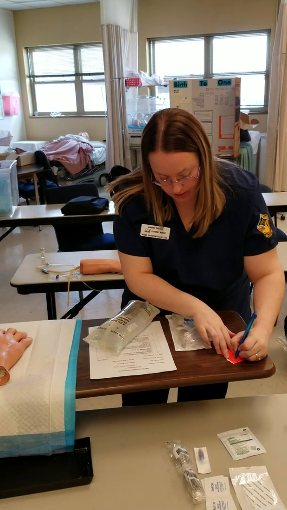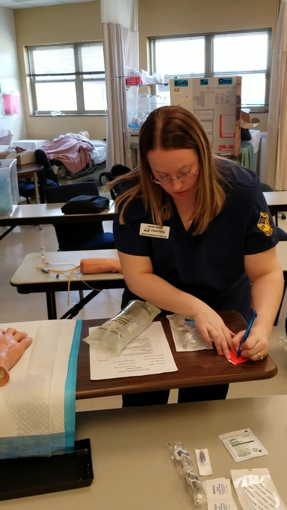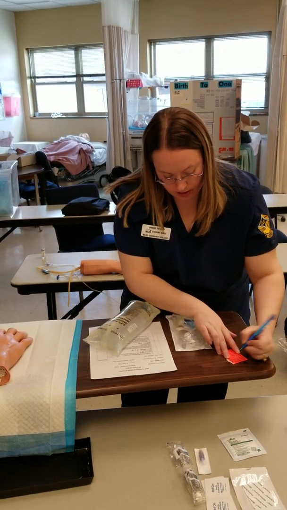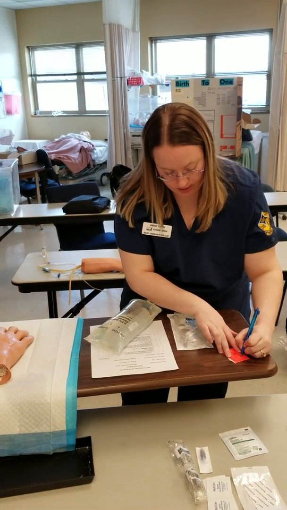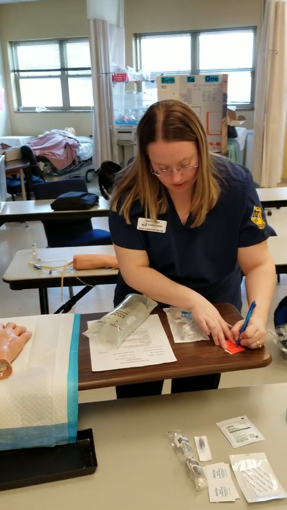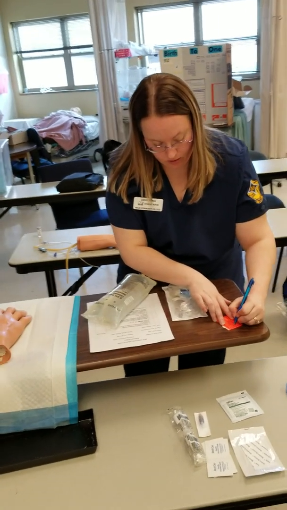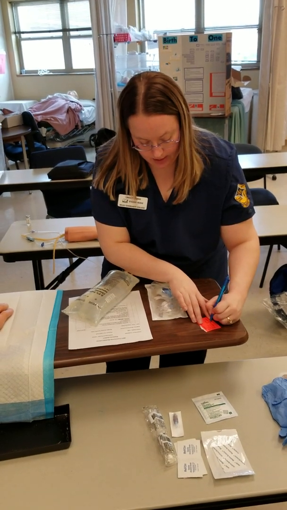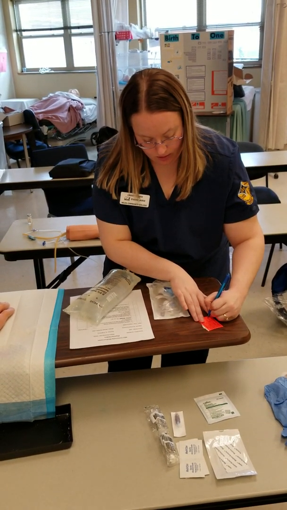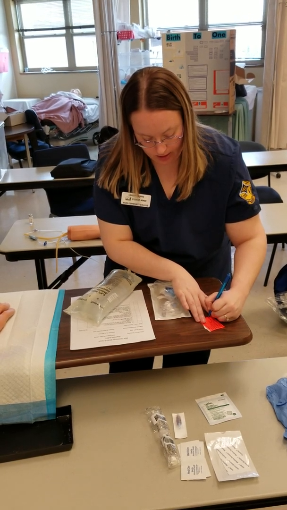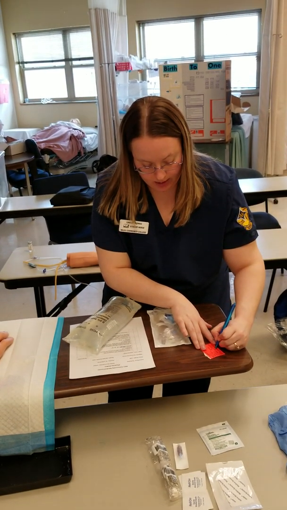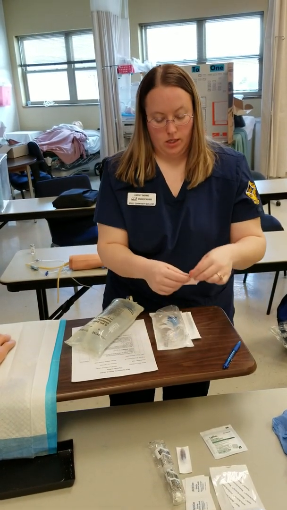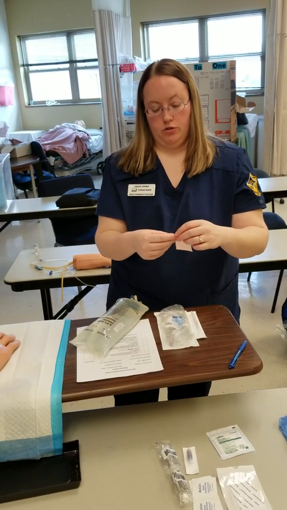the drug, which is the normal saline, the amount, which is 1,000 milliliters, and then my initials, the start time, which we're going to put 6 o'clock, 600 hours, the date, and then the flow rate is 167 milliliters an hour, and then the end time, which would be 1,200 hours. And then that's going to go on my bag of solution.